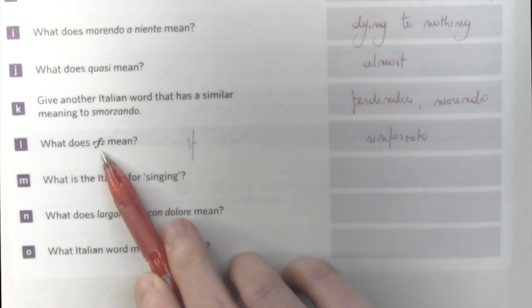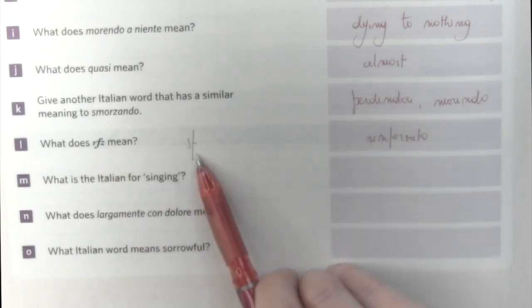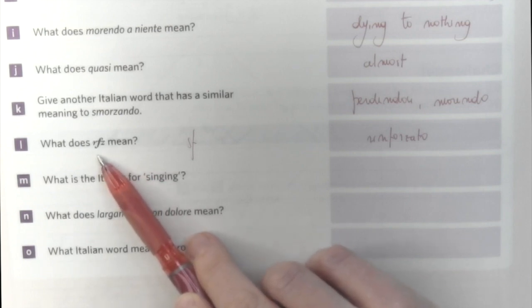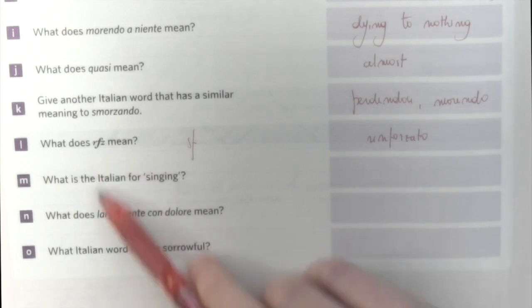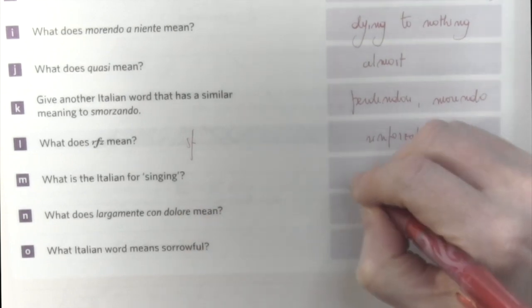I really feel that I should make videos of all of them because it is interesting to know this. So rinforzato is different from sforzato. Sforzato is an effort, reminds us of an effort, so it's something really unpleasant as well. But rinforzato is closer to strength, so it's more powerful. Singing is cantando, of course.